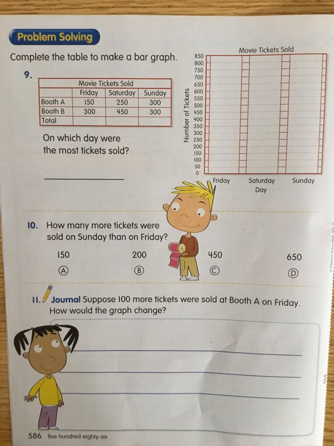Complete the table to make a bar graph. So they have you write the total. That will make it easier. Let's do that together. So 150 plus 300, that will give me a total of 0, 5 plus 0 is 5, and 1 plus 3 is 4. 450 on Friday.